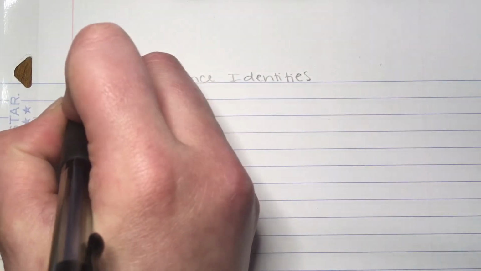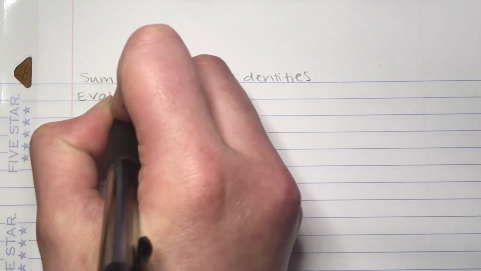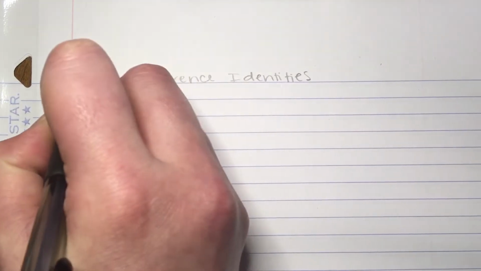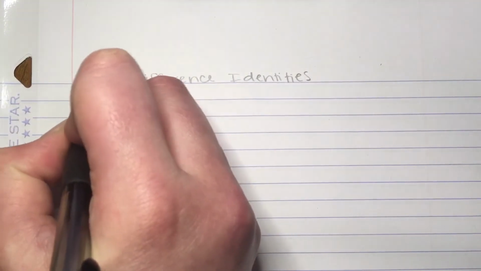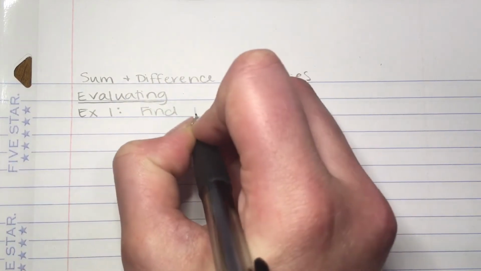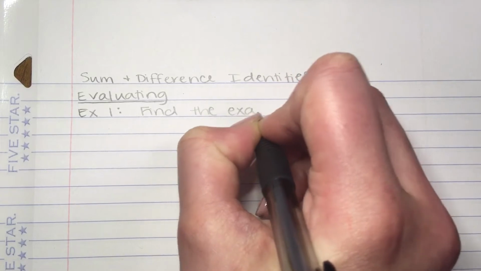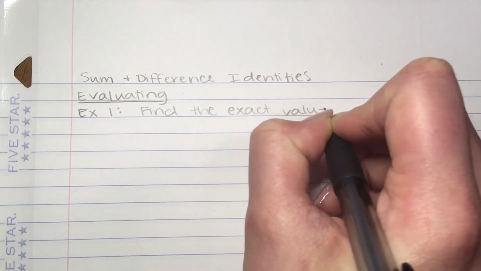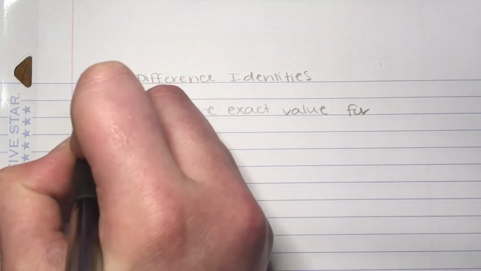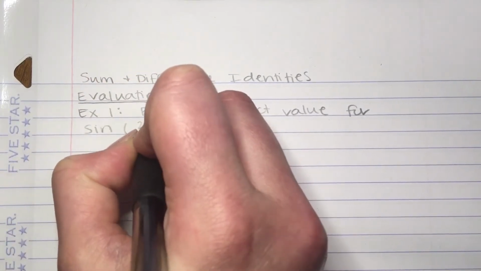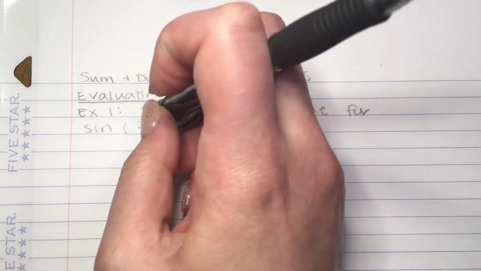And so I'm going to show you guys in this video how to not only use them for an evaluation, but also how to use the sum and difference identities to complete a proof. So first we're going to go ahead and talk about evaluating. And so here's our first example. We're going to find the exact value for sine of 23 pi 12ths.